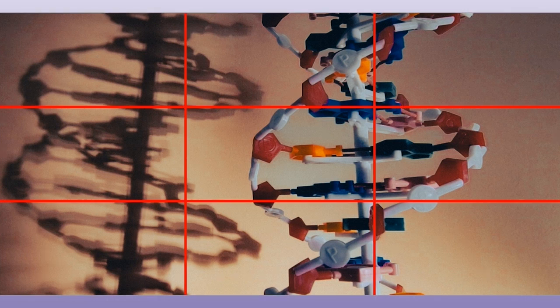And if you put on the grid with the thirds, you see the spine of that model fairly closely matches the vertical line on the right-hand side.